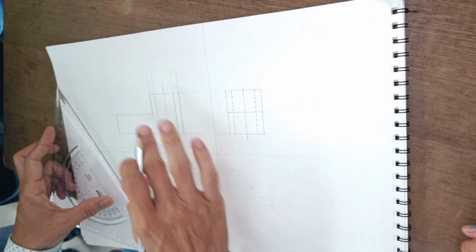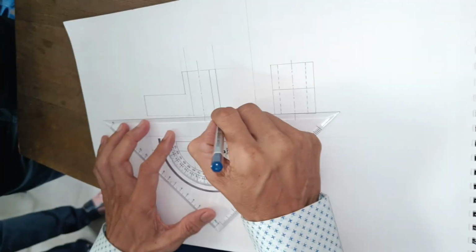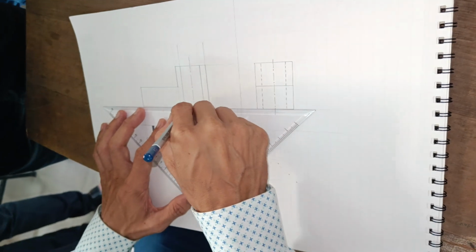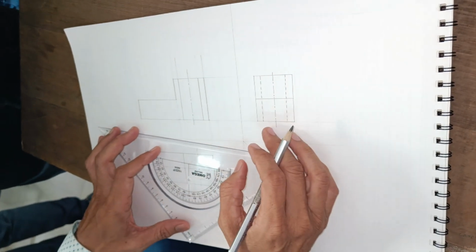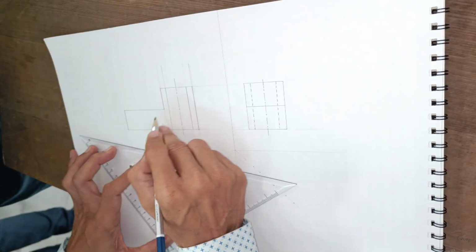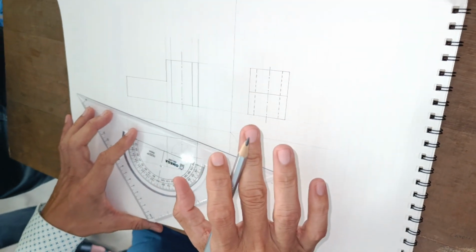So this is it. Now it looks as if it is at the center. So this is how all the views are drawn. What remains now is 45-degree hatching. You are aware of doing it?